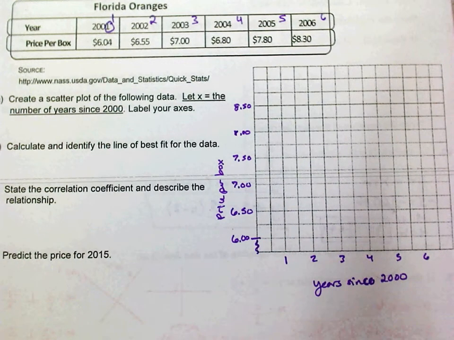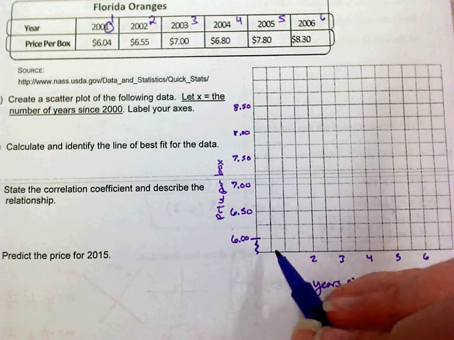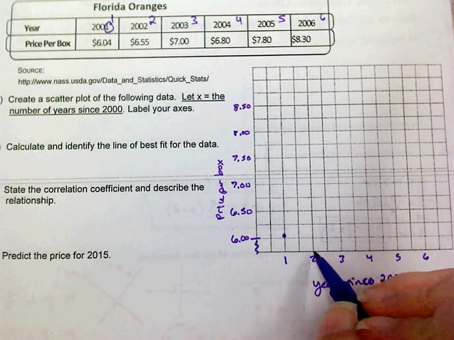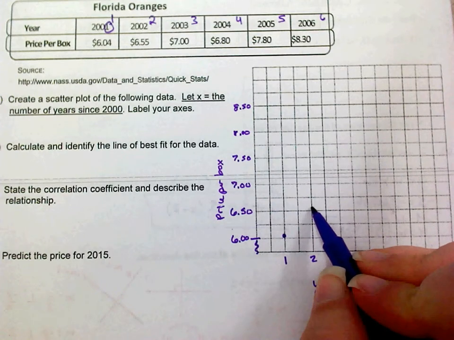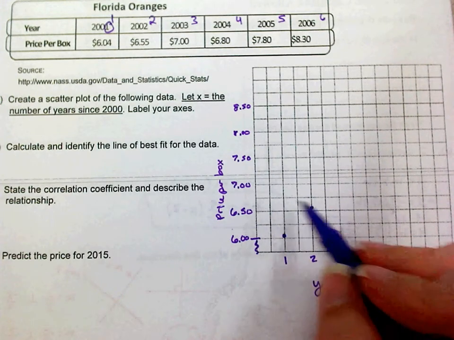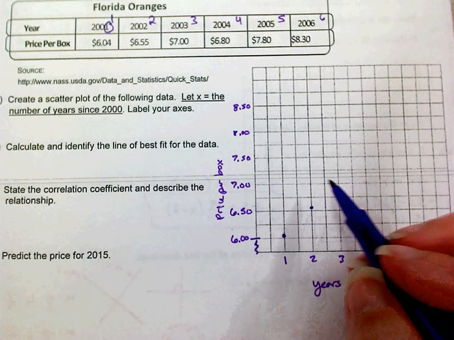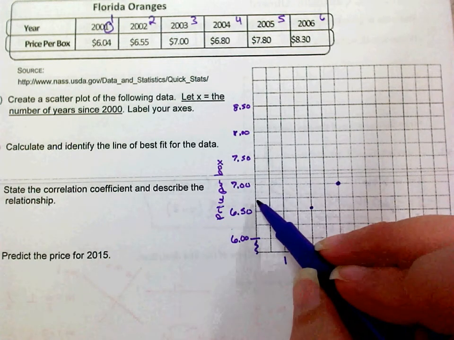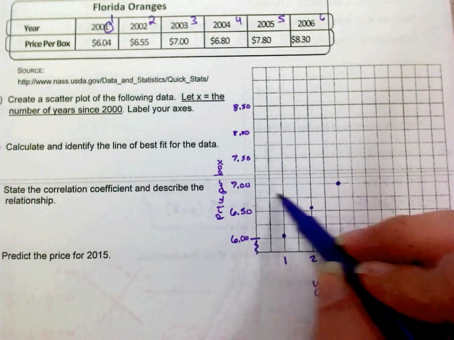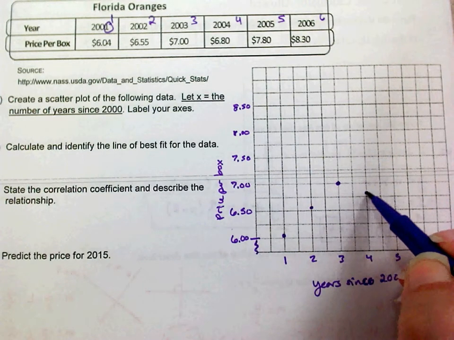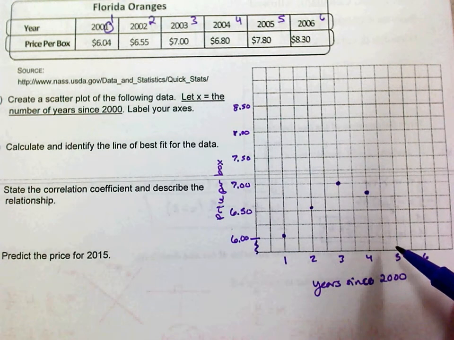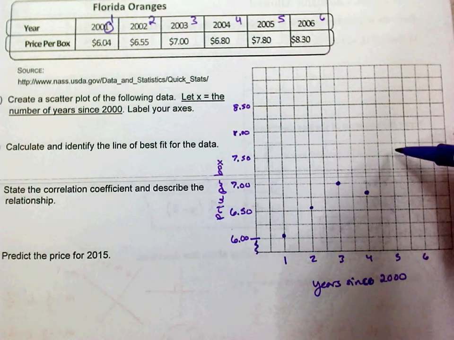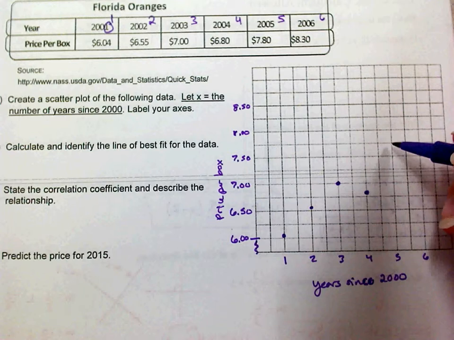So at 1 we're at $6.04. At 2 we're at $6.55. That's 75. So at 3 we're at $7. At 4 we're at $6.80, so that's $6.75, so 80 somewhere in here. At 5 we're at $7.80, so that's $7.75, $7.80.